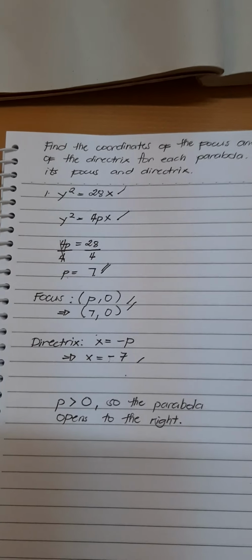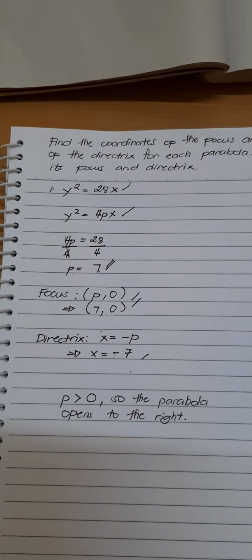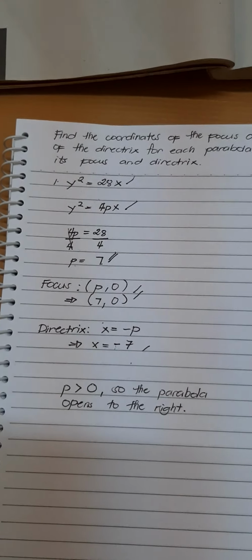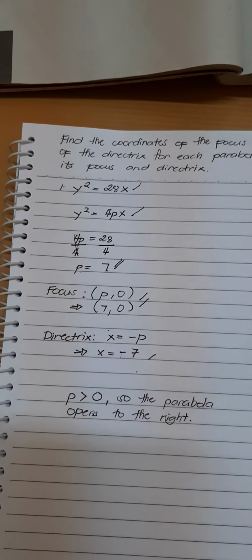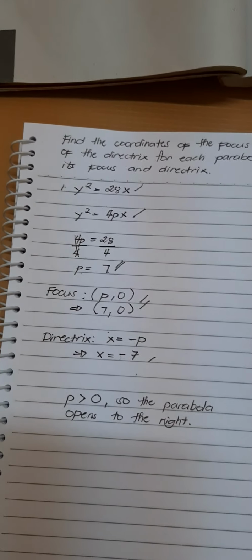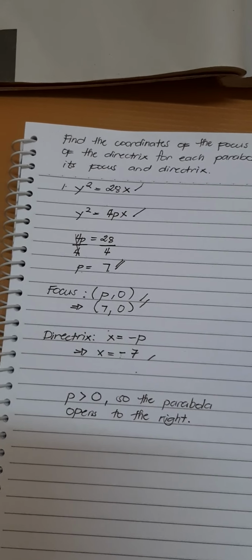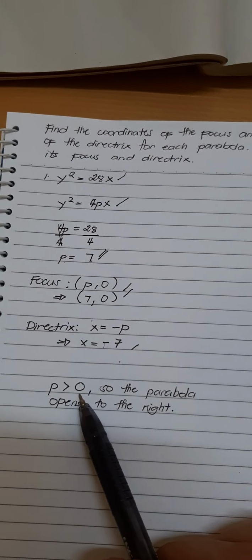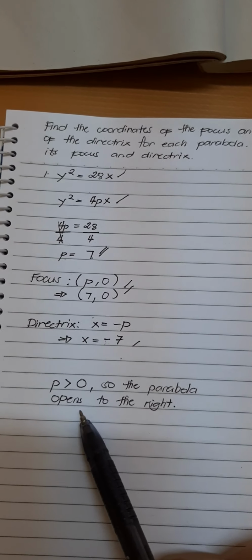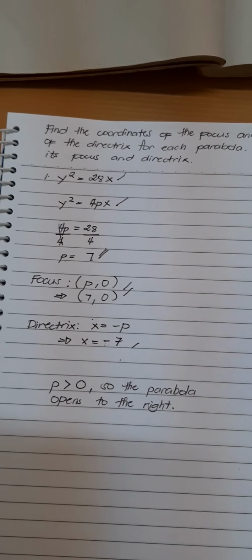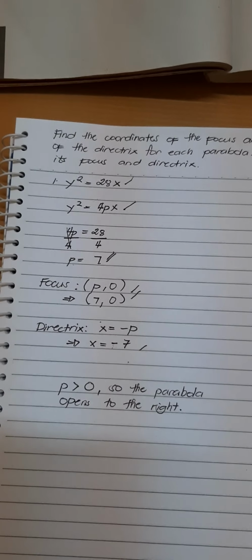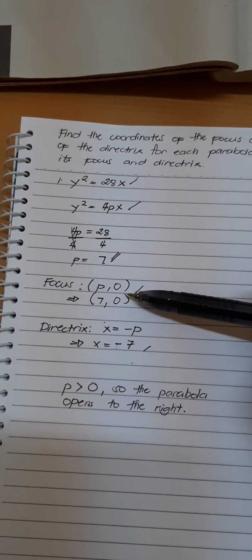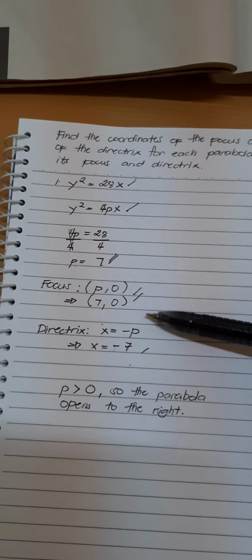Next, in order for us to identify whether our parabola opens to the right or to the left, we have to identify if p is less than or greater than 0. Since here p is greater than 0, the parabola opens to the right. And we will now graph this equation using the values that we found a while ago.